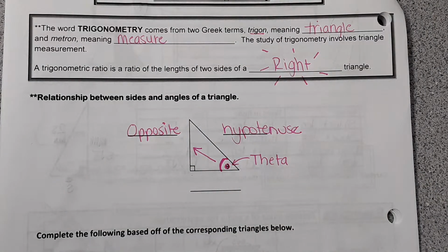Something that's kind of neat with this lesson is because it's new for everyone. Everyone's starting at the same level. You don't need to have any prior knowledge.